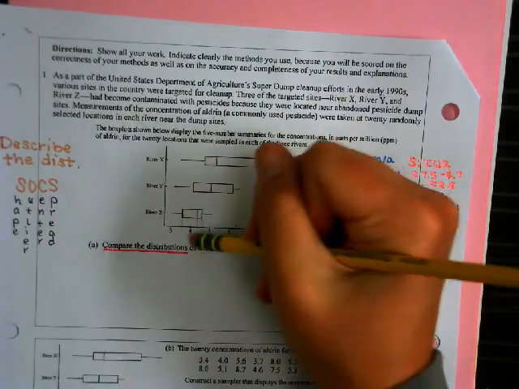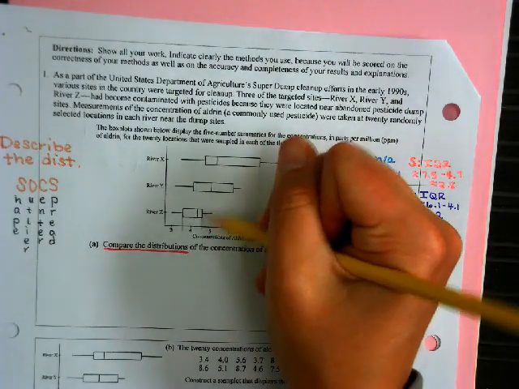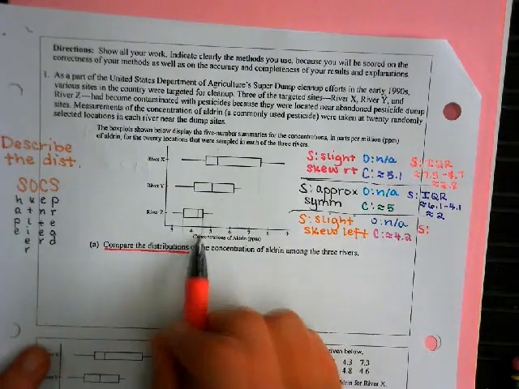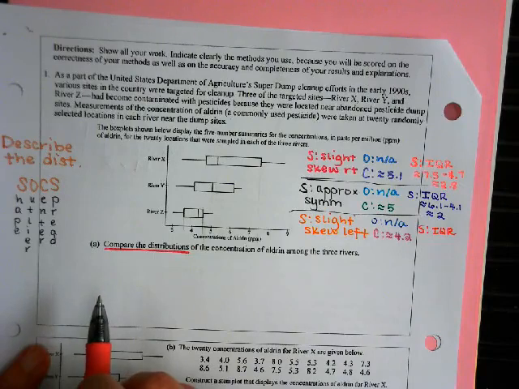I would say 4.6. What would you say, Aster? 4.5. And what would you say Q1 is? 3.5? 3.6. Okay. It's just under 1.